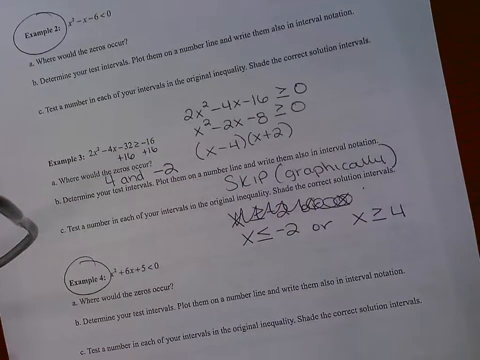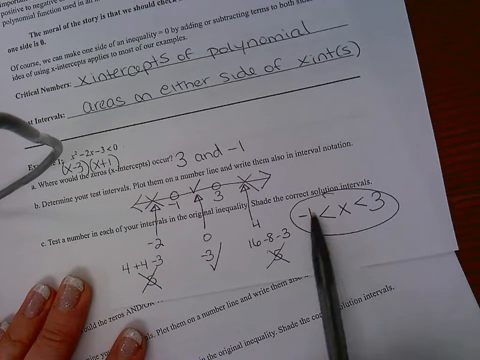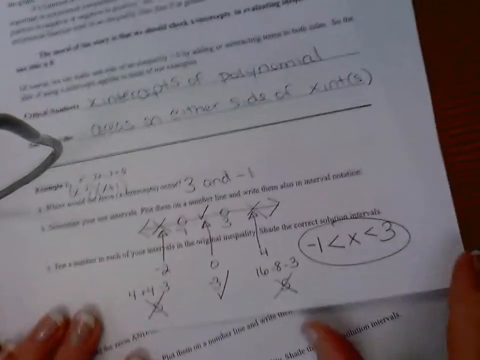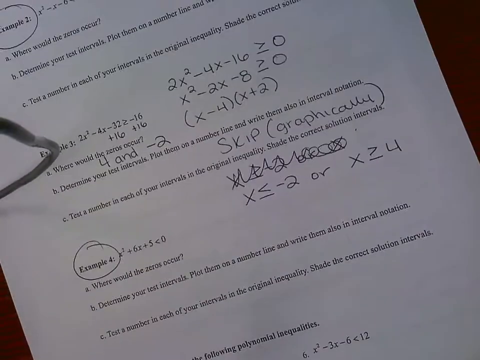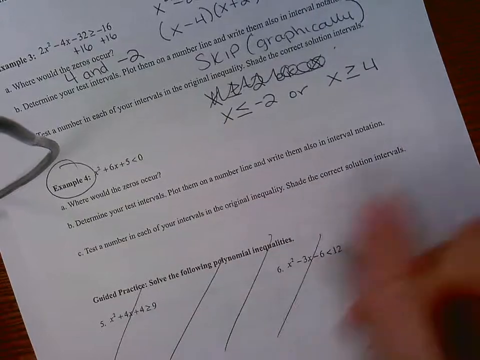The reason that we could do the first one as an "and" inequality was because it was that region under the graph connected to itself. All right, so you're going to come back, or you could finish right now, examples 2 and 4, and you do not need to do 5 and 6.